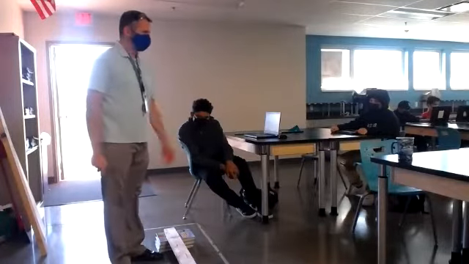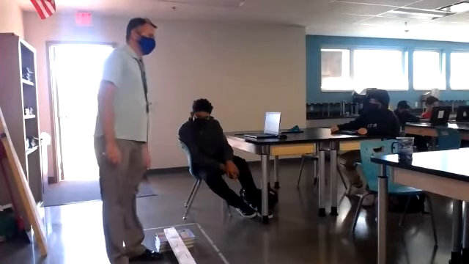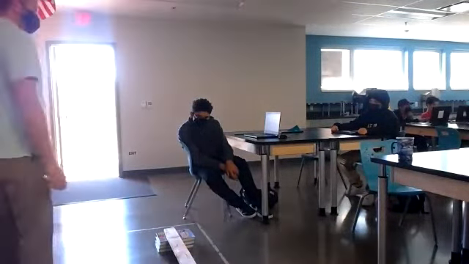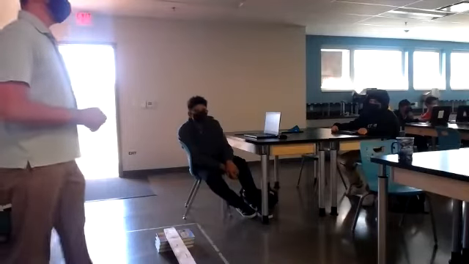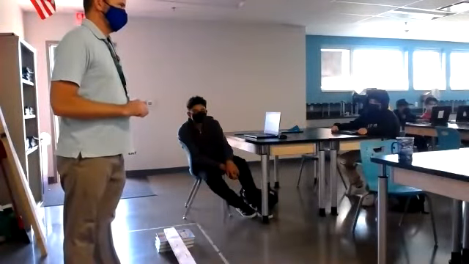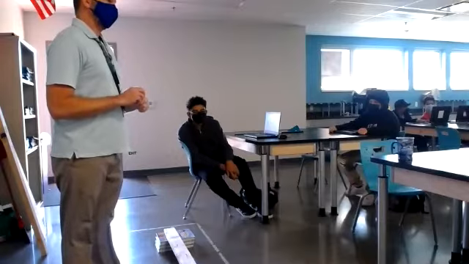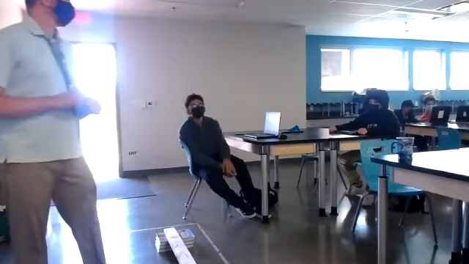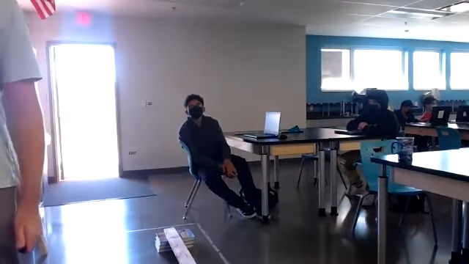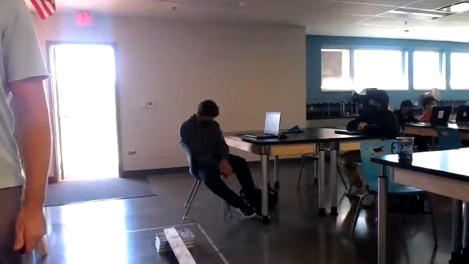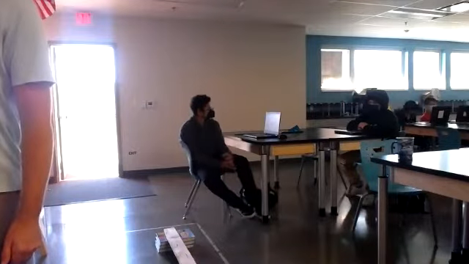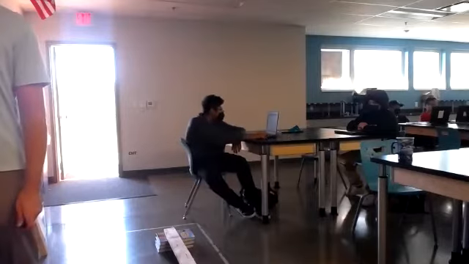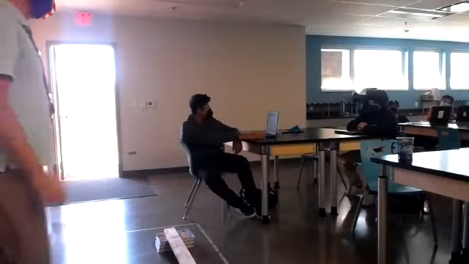How many inches are in a meter? 72. It's not 36. A little more than that. The meter is slightly longer than the yard. 78? That's a little too much. Yes, 39. So 1 meter is 39.5-ish inches. There is a proper calculation for that.